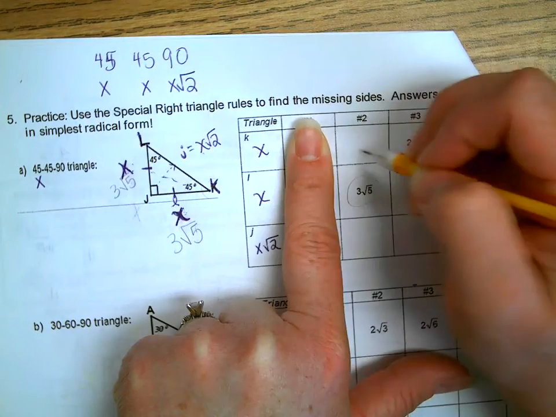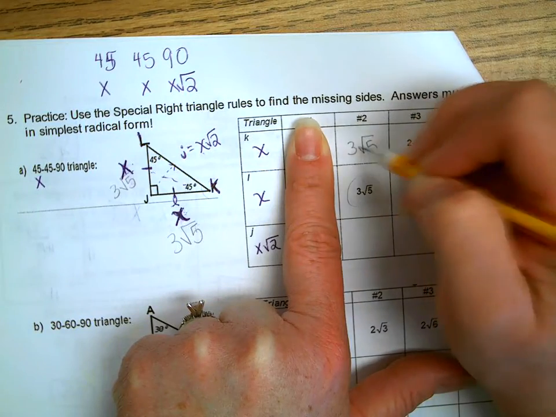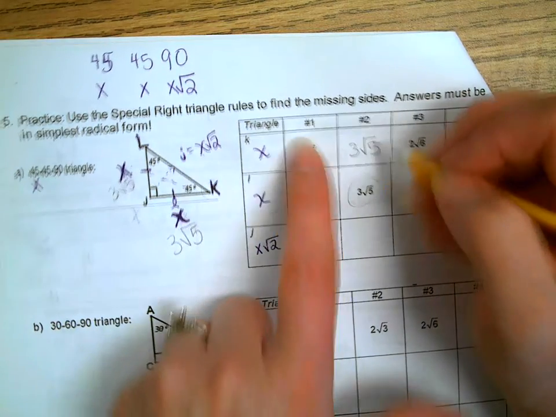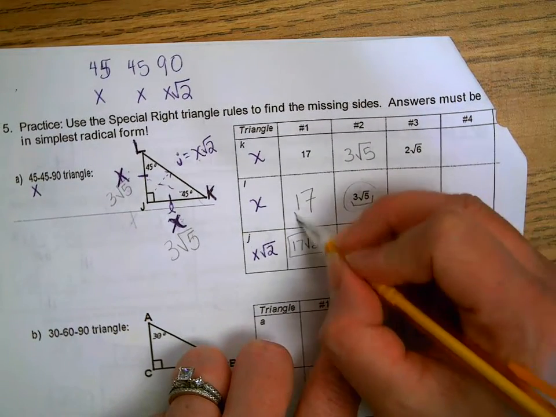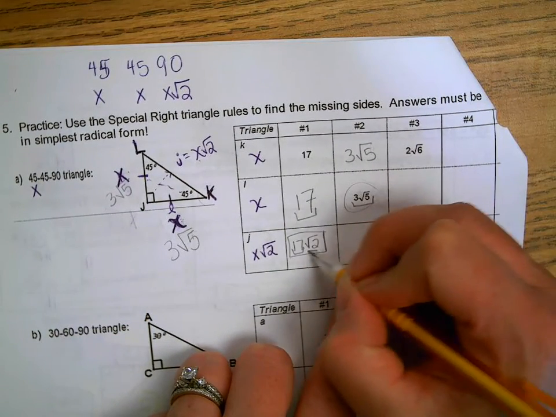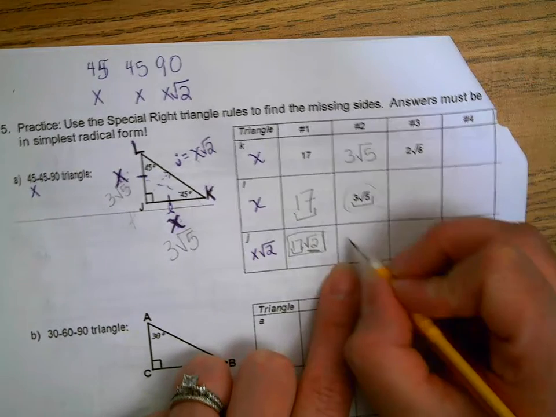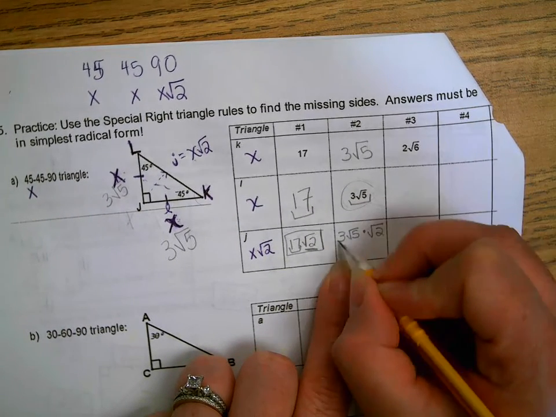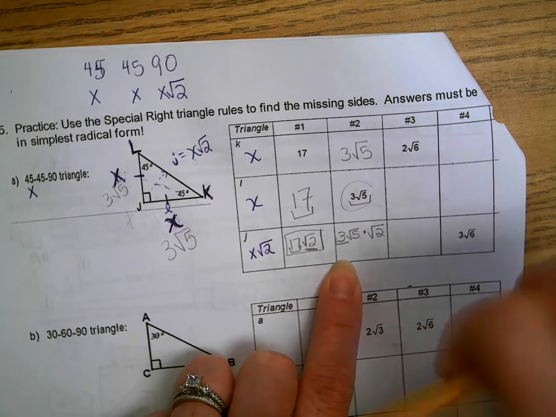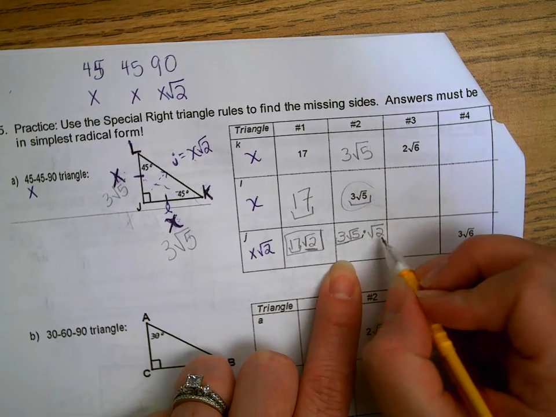So little k is going to be 3 square roots of 5. Okay? So again, these two sides should always match. But the hypotenuse is that measure times the square root of 2. So we're going to put in 3 radical 5 times the square root of 2, because that's our x value times the square root of 2.